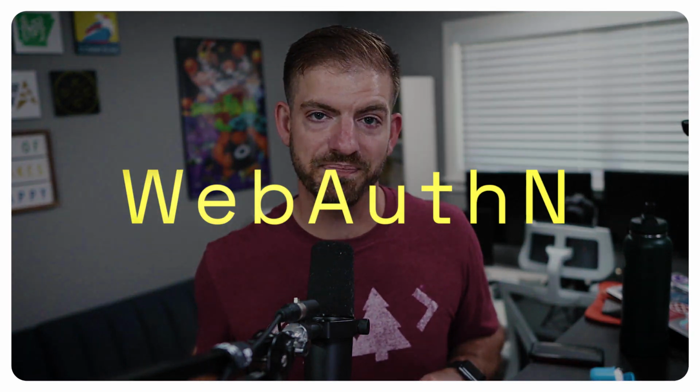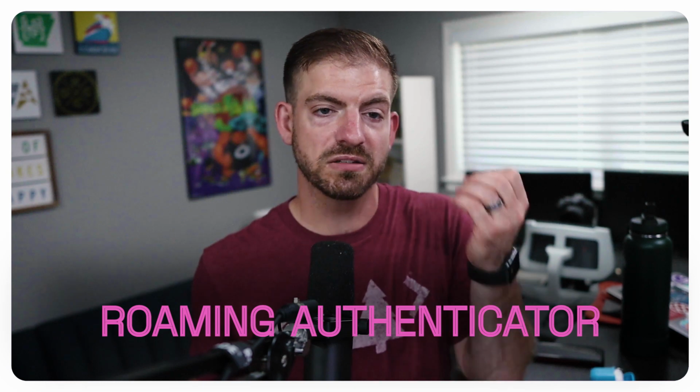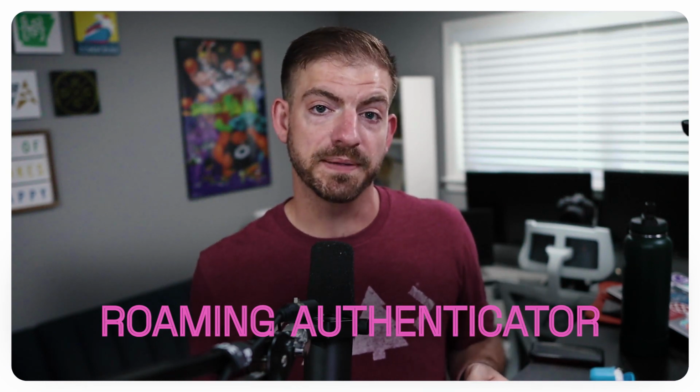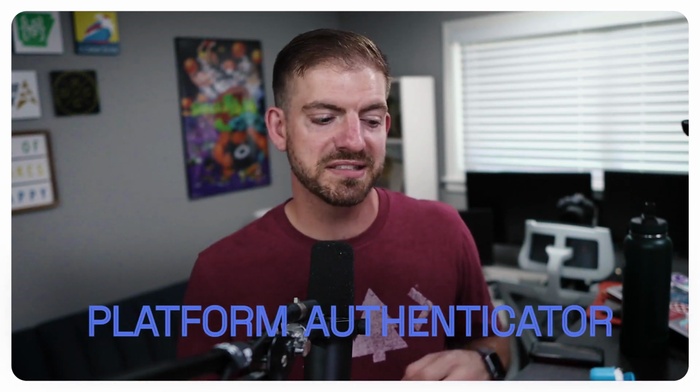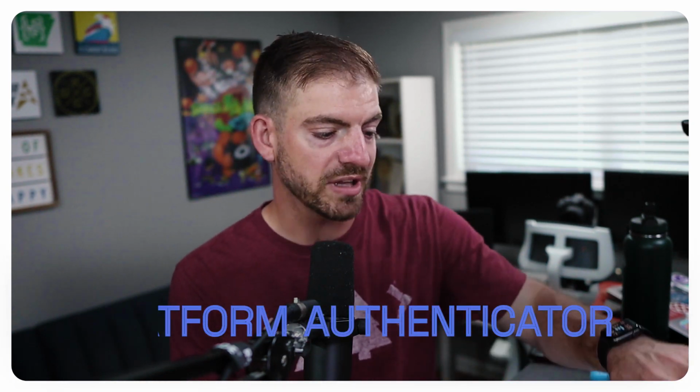Well, I want to introduce you to a relatively new method for authentication, which is called WebAuthn. Now, WebAuthn allows you to authenticate in two different ways. One is with a roaming authenticator, a physical device, something like a Yubikey. The second authentication method is platform authenticators. This is something that you would use to authenticate on your laptop, on your phone, something like that. And now we can get into device biometrics, where we can log in with a fingerprint. You've probably done that on your phone, maybe your laptop, and it's a very convenient way to authenticate and log into your apps.